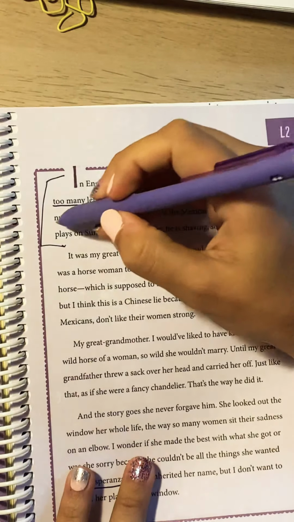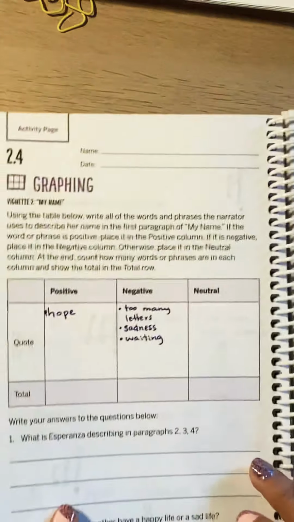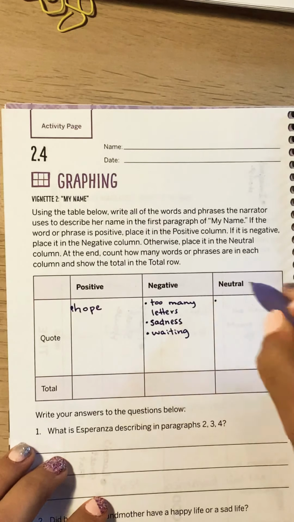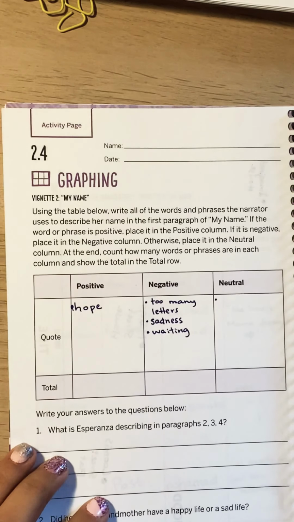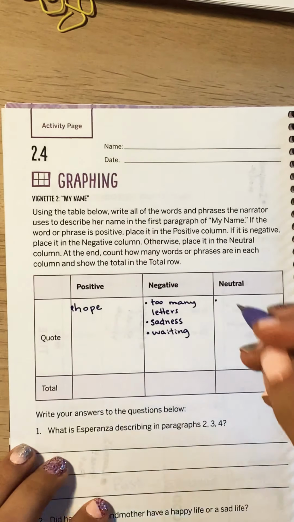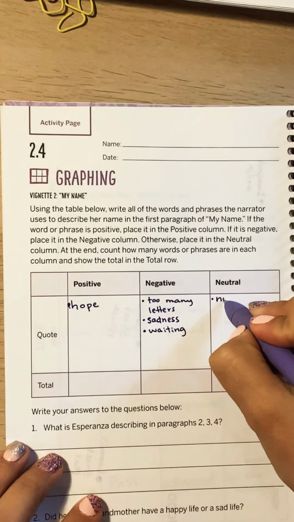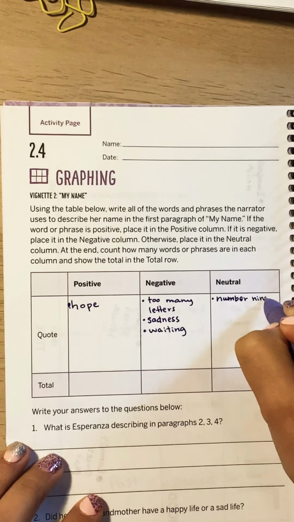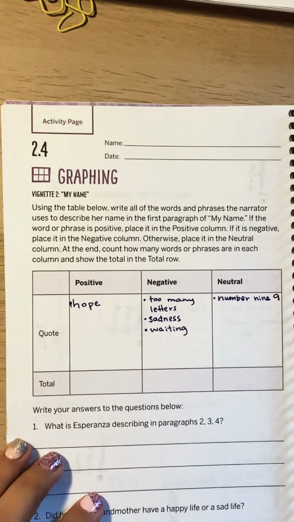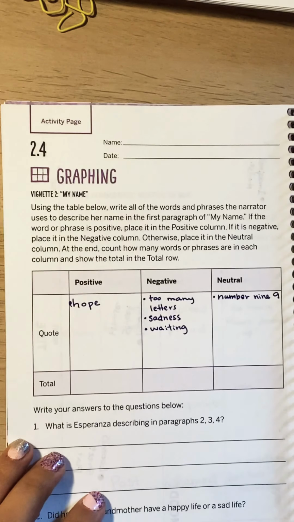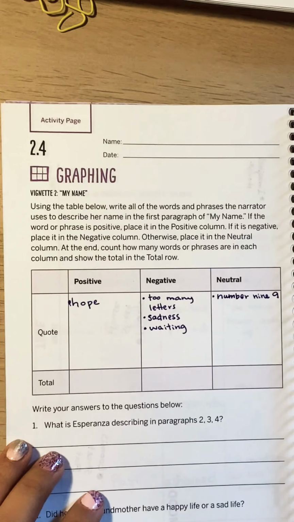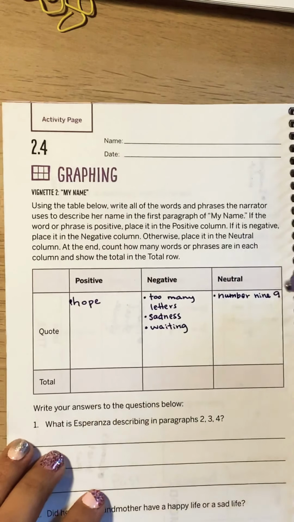It's like the number 9. Okay, the number 9 is not positive or negative. I'd say that's neutral. Neutral is like in the middle. Hey, Ollie, can you stop scratching my chair, please? Thanks. Number 9. Okay, she said her name was like the number 9. Esperanza? 9? 1, 2, 3, 4, 5, 6, 7, 8, 9. So the number 9 in Spanish is nueve.